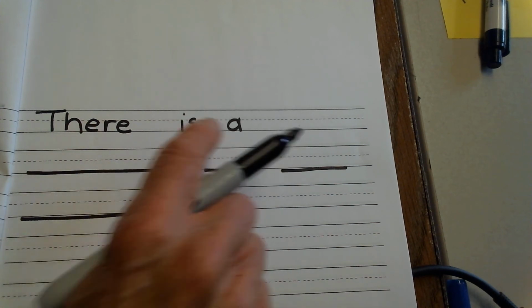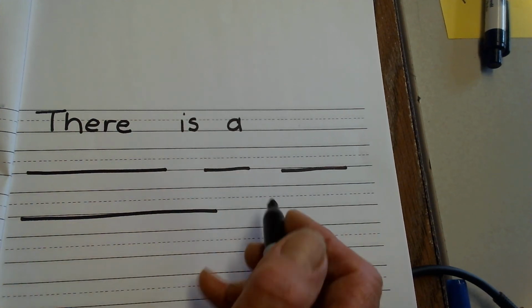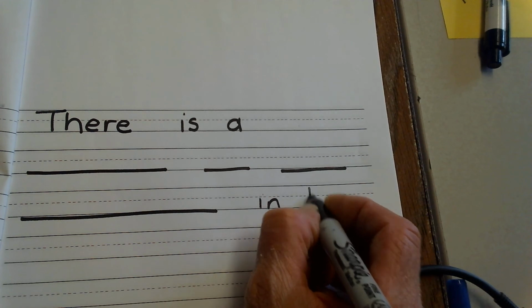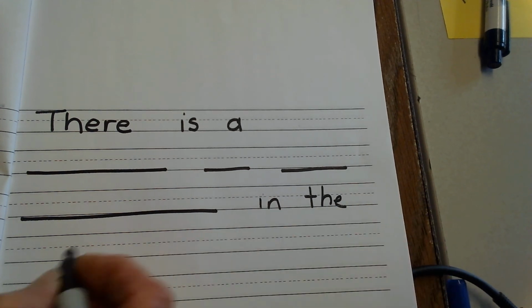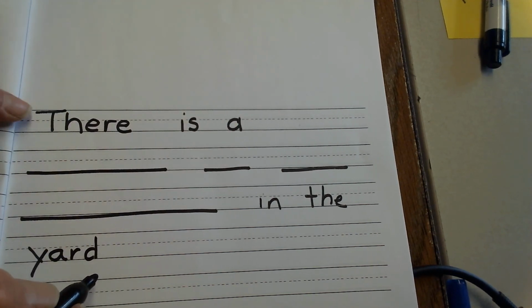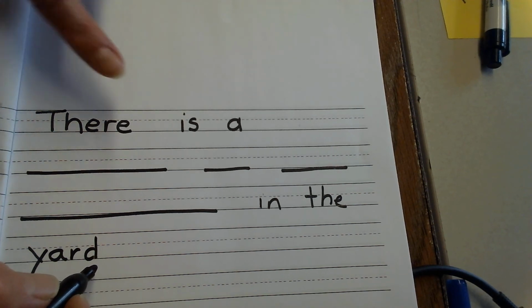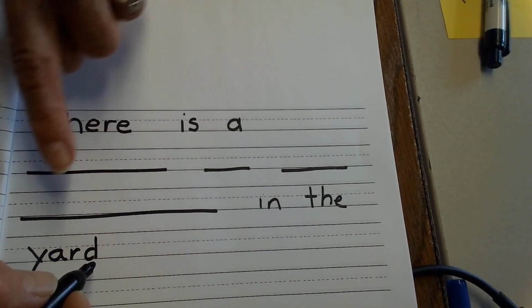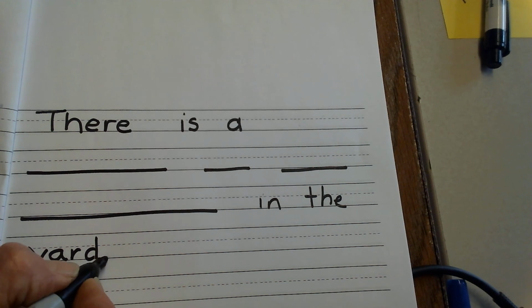So there is a critter someplace in the yard. On your paper, you're going to write all these words to make a whole sentence. My sentence starts with a capital, has nice finger spaces between the words, and ends with a period.